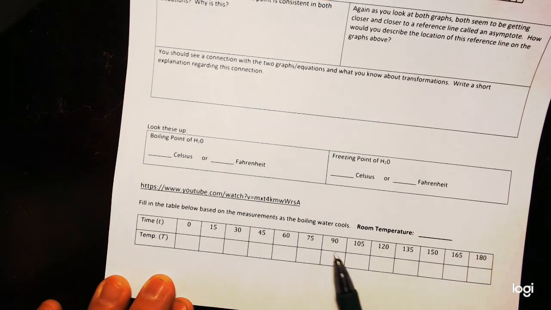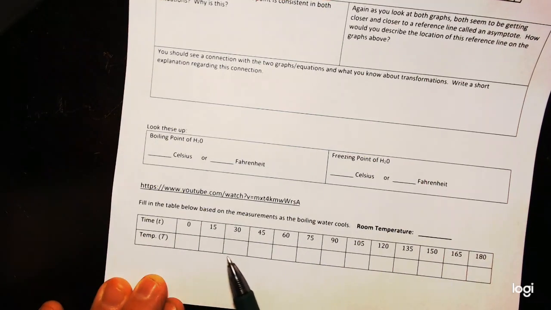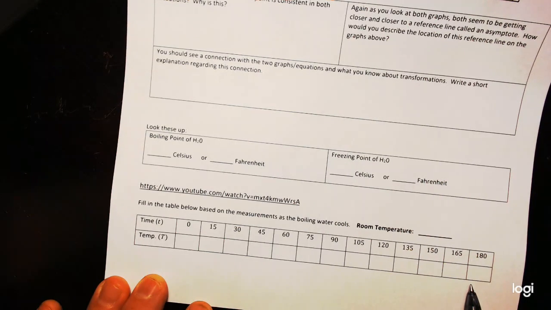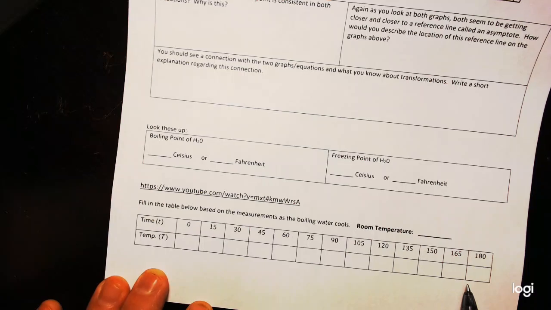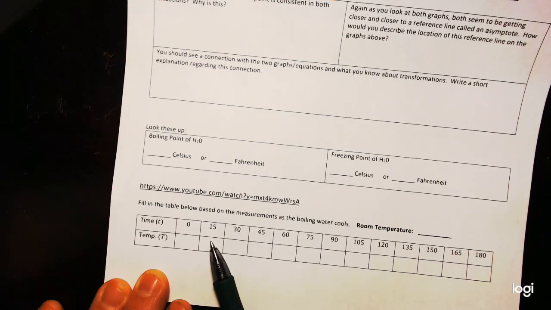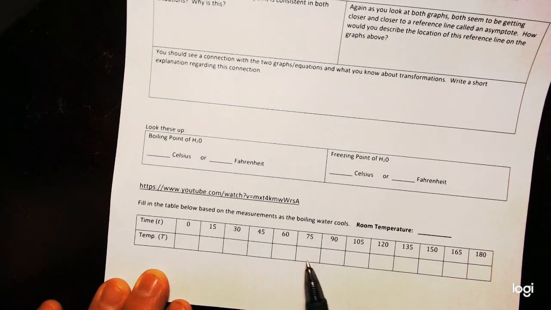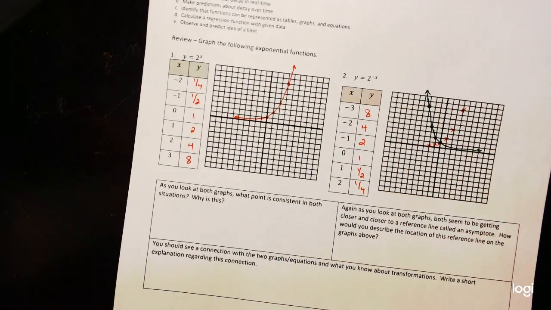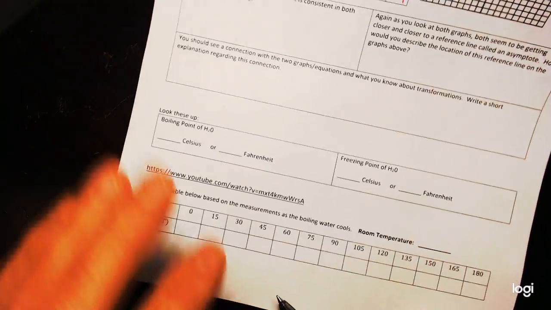Here's our time in minutes, and here's our temperature. I forget if the video shows Fahrenheit or Celsius. I'm pretty sure it's Fahrenheit. But you're going to have to find on the video where these time values are and put in the temperature values that you're seeing at the time. Okay, and that's today's assignment. Upload it when you're done. Show me that you've taken the time to work through this, and I will give you credit.